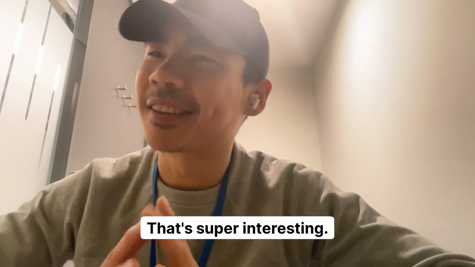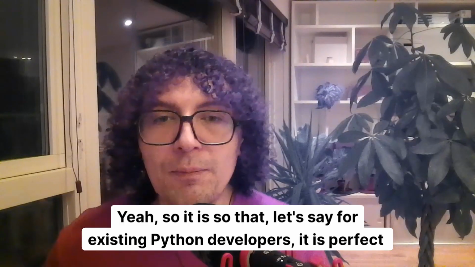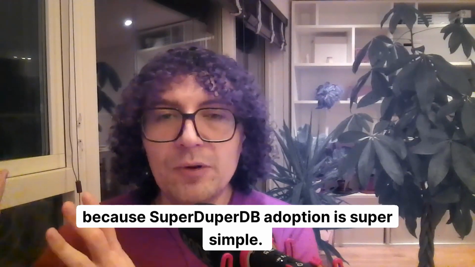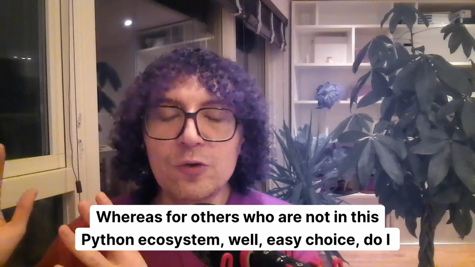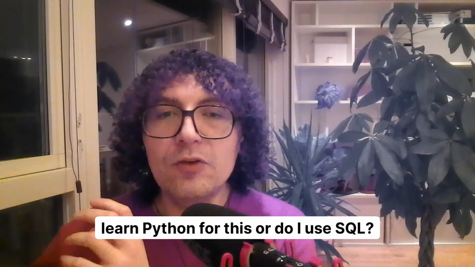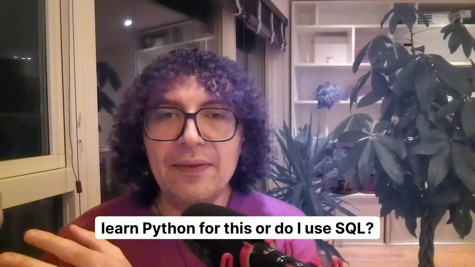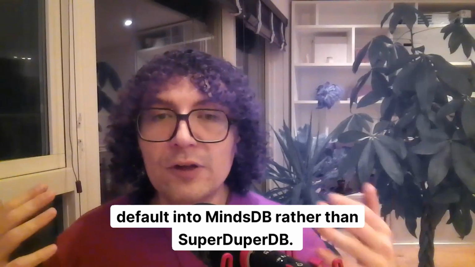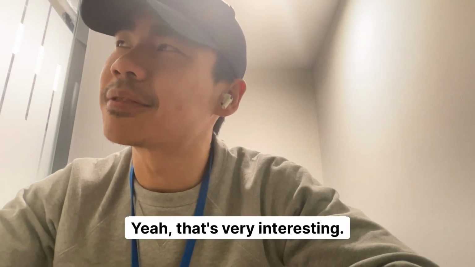That's super interesting. Yeah. Sorry. Yeah, so for existing Python developers, it is perfect because SuperDuperDB adoption is super simple. Whereas for others who are not in this Python ecosystem, well, easy choice: do I learn Python for this, or do I use SQL? And it is likely that they already know some SQL, and as a result, they might default to MindsDB rather than SuperDuperDB. Yeah, that's very interesting.